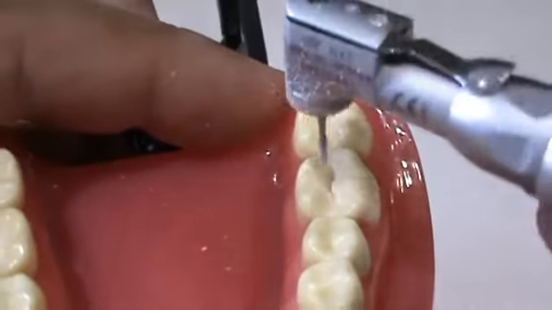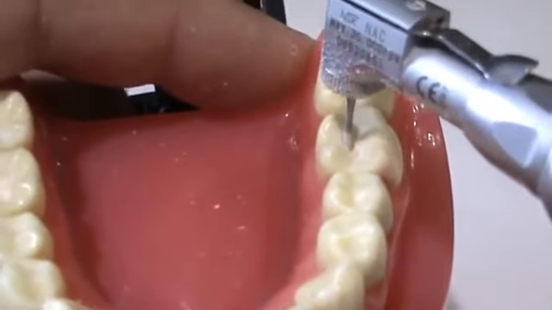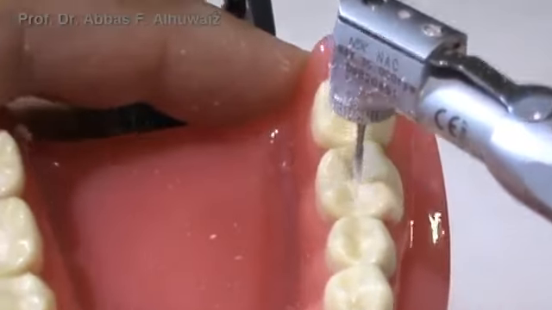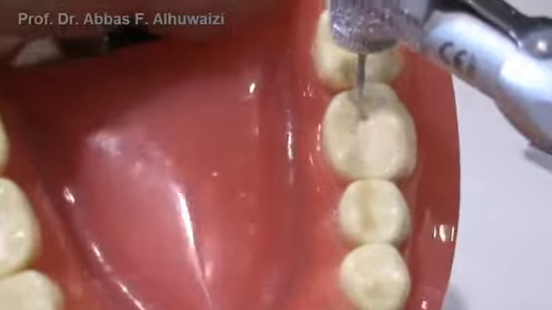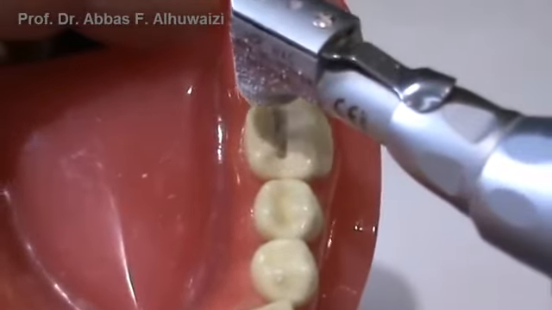Both the buccal and the lingual cusps. Also, care must be taken not to deepen the pulpal floor.